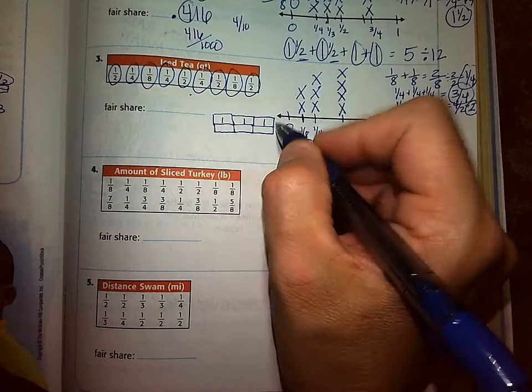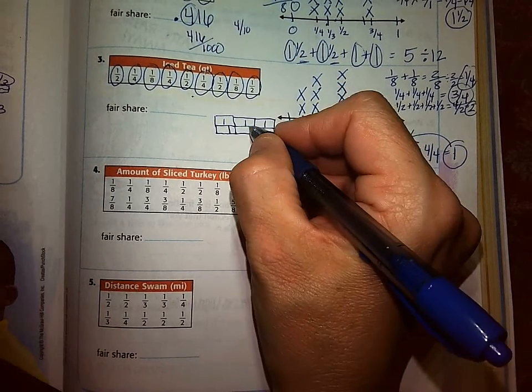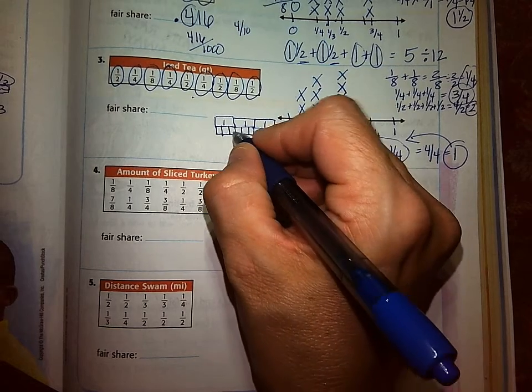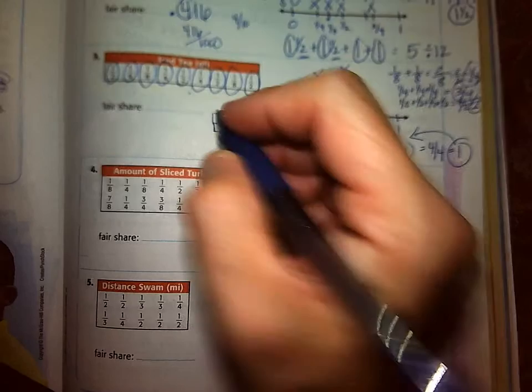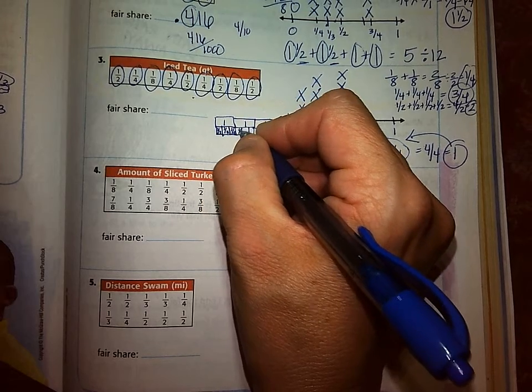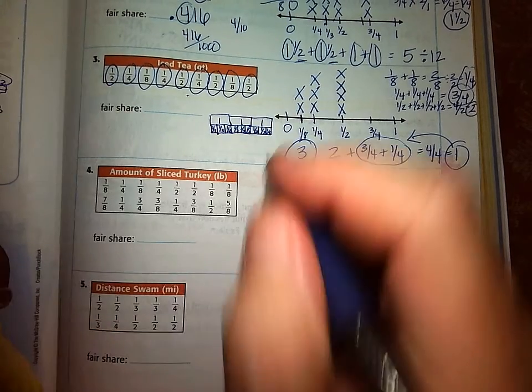So there's 3 pieces each, and this should be 9. So a third plus a third plus a third, and so on, should be all around that.